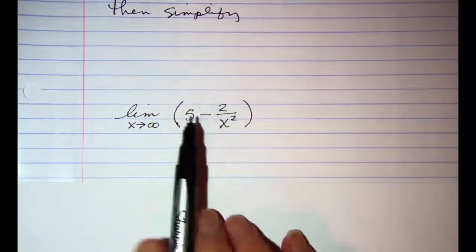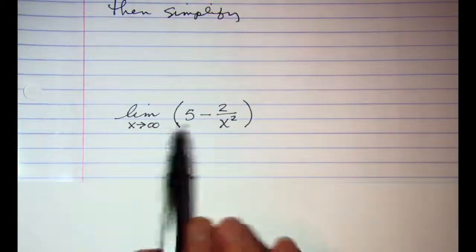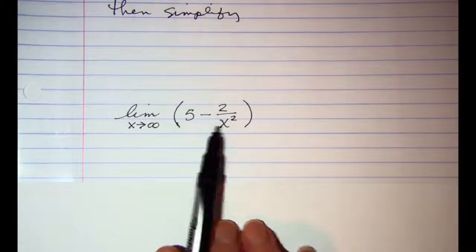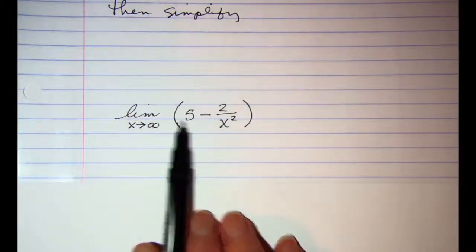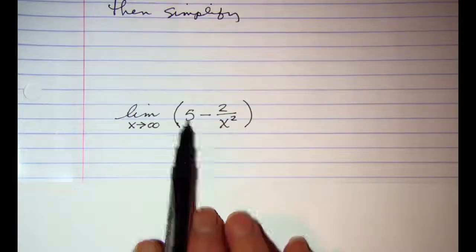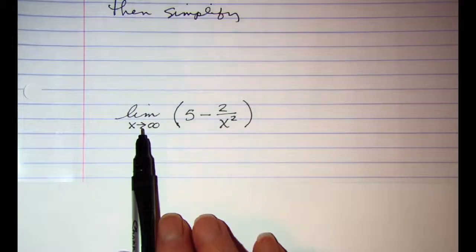There's not really much to do on this one. We're wanting to find the limit as x approaches infinity of this expression, 5 minus 2 divided by x squared. Now this part of the problem, since there's no x involved in that, it's not affected by this limiting process.